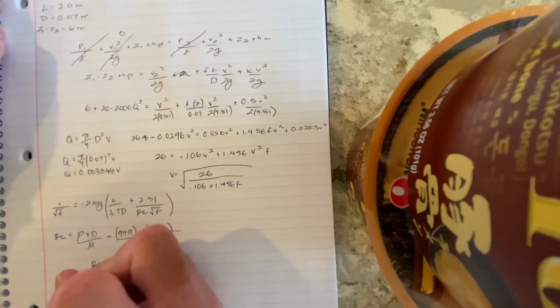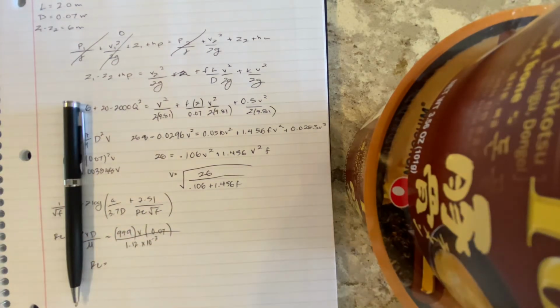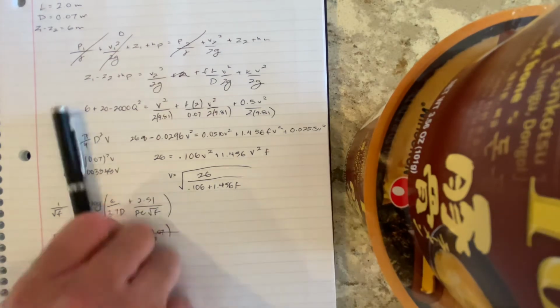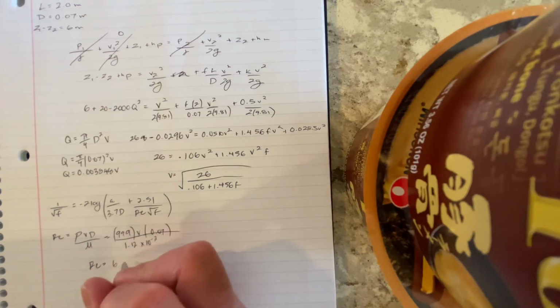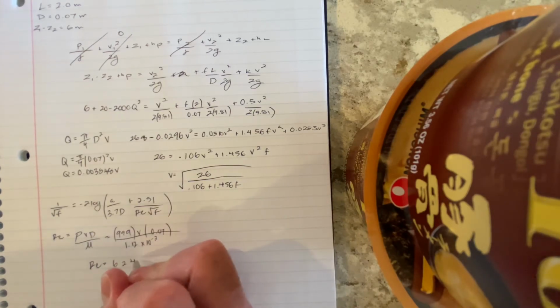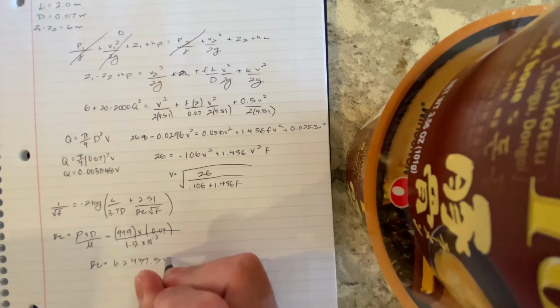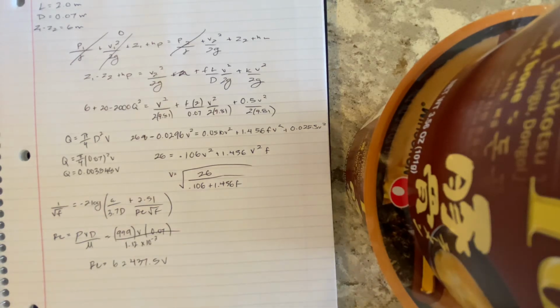Ultimately Re would equal 999 times 0.07 divided by 1.12 times 10 to the negative 3. It's 62437.5 V, since we don't know what V is.